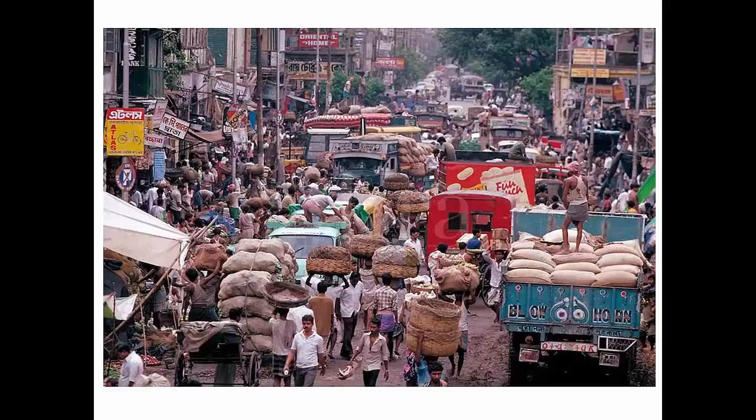Do you ever see people hauling building materials, hauling food in rickshaws or in big baskets on their head? No, we use trucks for everything. They use trucks about half of the time. Okay, so what's going on here is they're lacking capital.